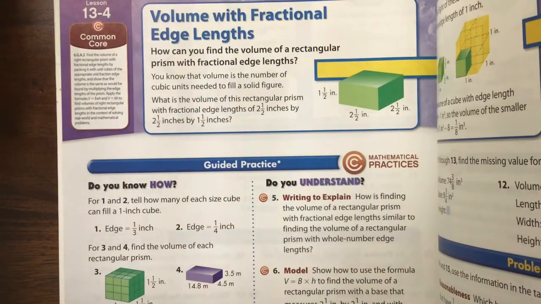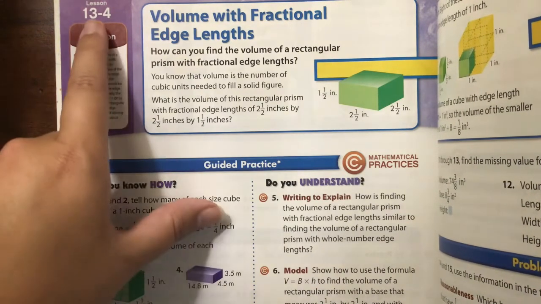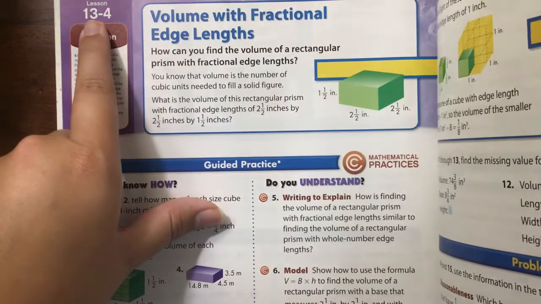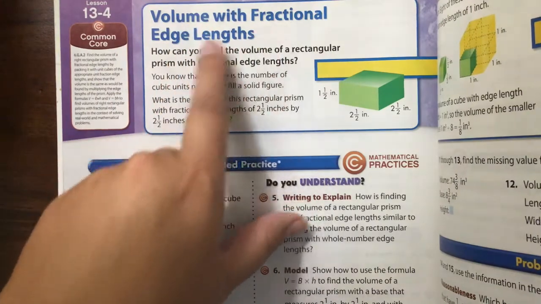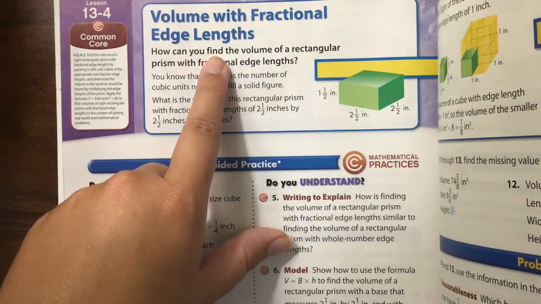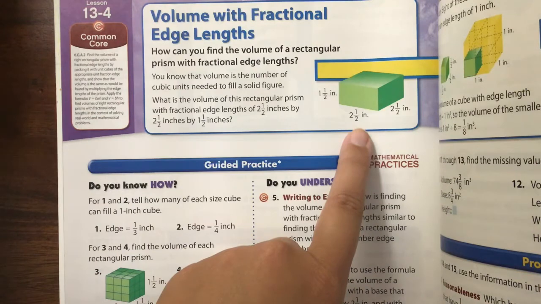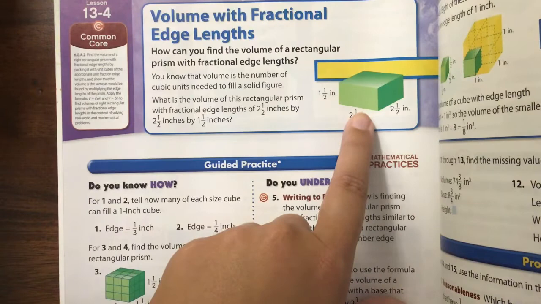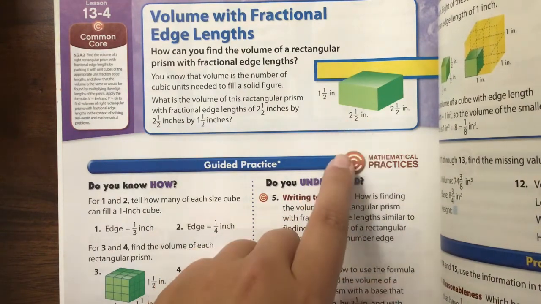Let's also go ahead and look at what we're going to be working with in this lesson. So in the top left-hand corner, this indicates this is Chapter 13 and Lesson 4. And the title is Volume with Fractional Edge Lengths. So we still have a rectangular prism, and we're still trying to calculate its volume. In other words, how many cubes could fit inside this shape? The formulas are going to be the same as those we used when we didn't have fractions.